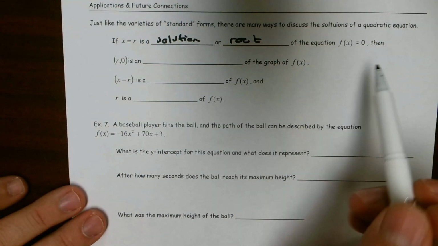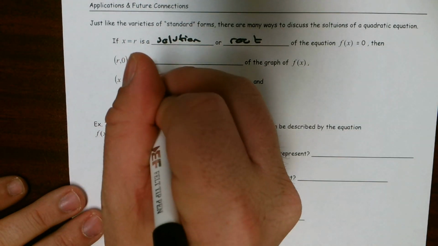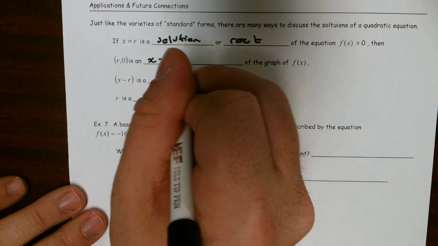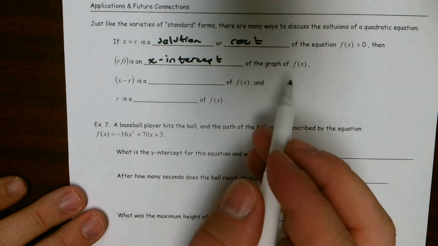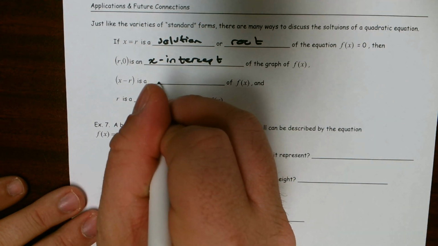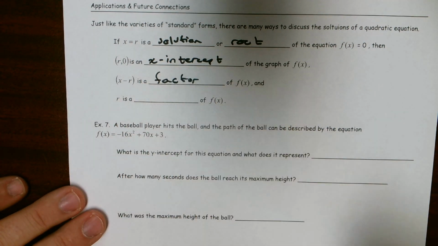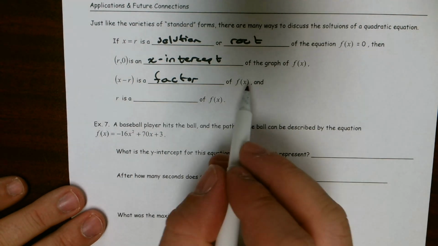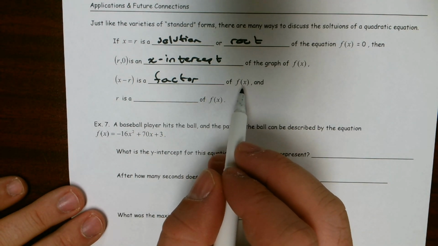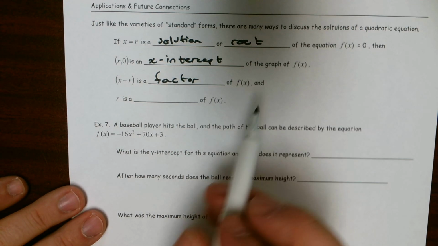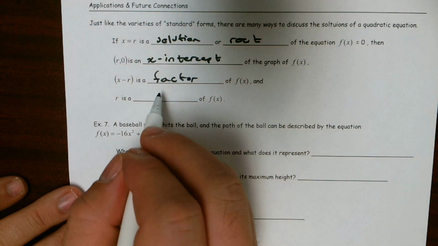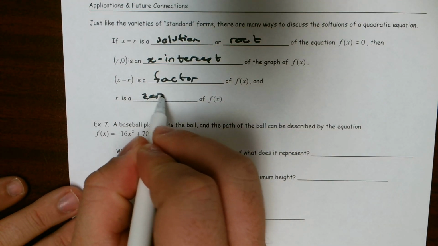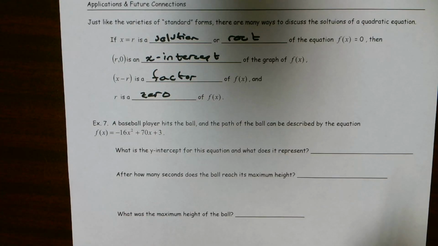Okay, so that would mean that the answer you get is an x-intercept at (r, 0), and that you can turn that into a factor of your function, okay, which we're going to be using a lot more later in this chapter. Lastly, we can call a solution a root, an x-intercept, a factor, or a zero, as it's commonly referred to, because it does hit the zero of the x-axis.